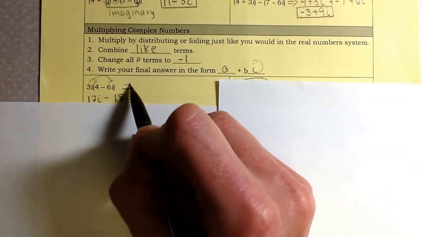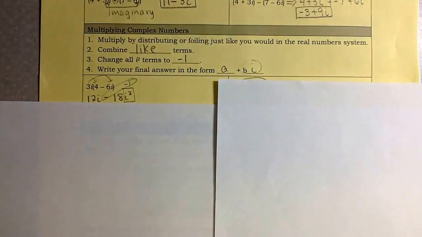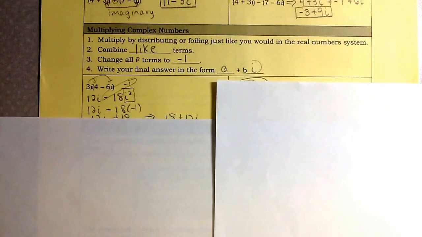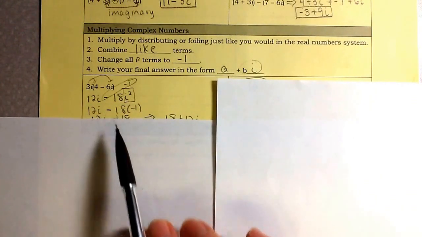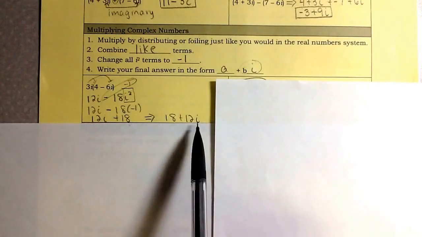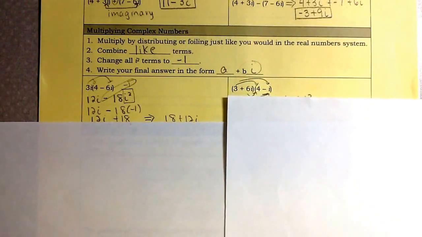So this becomes a -1, and just be careful here. This is a minus, so that's going to turn into plus 18. So we have 12i plus 18, and remember, in the final form you want to write the i last. So 18 plus 12i.